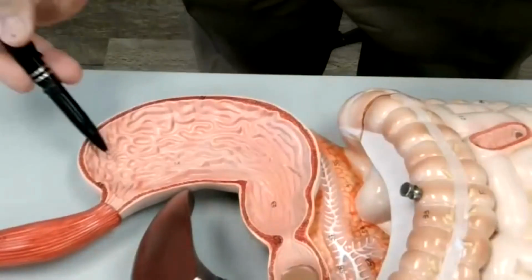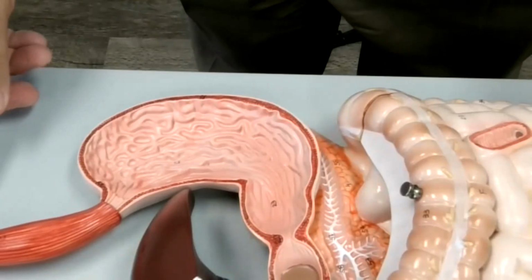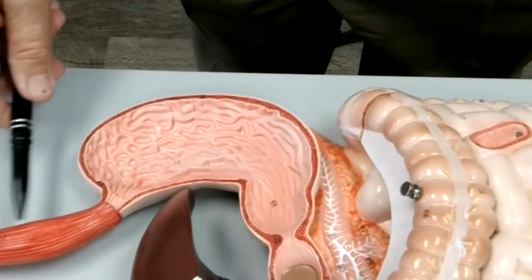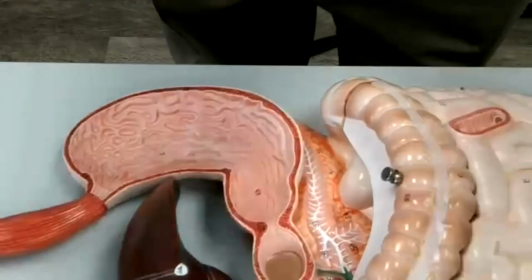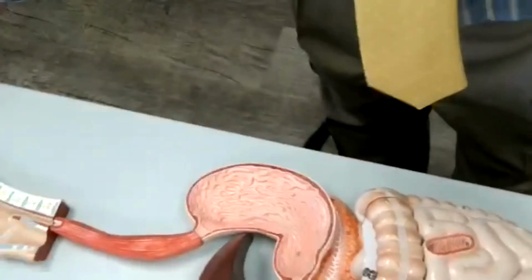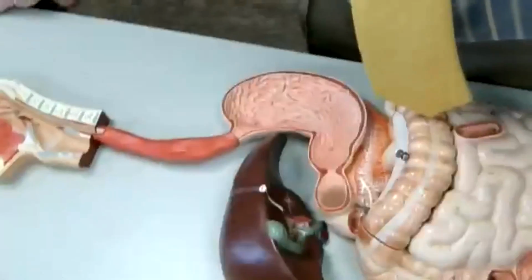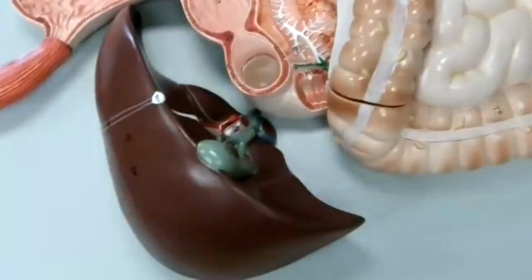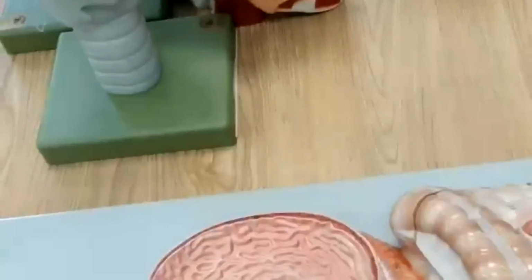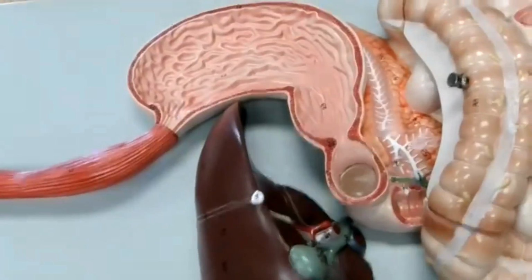Okay, we have a life-size schematic model here of the digestive system. This is our stomach right here. This is the esophagus coming in. Let me see if I can turn this better for you.